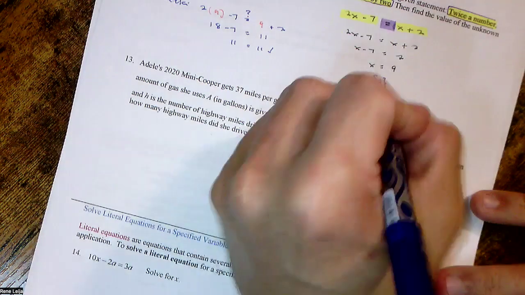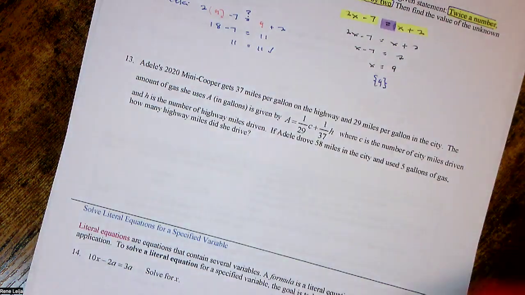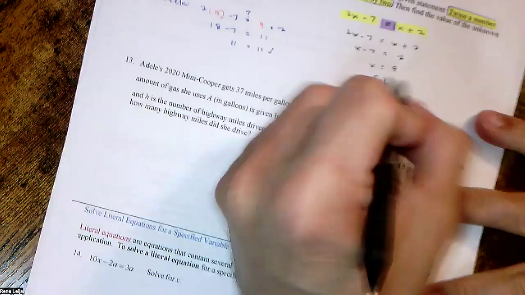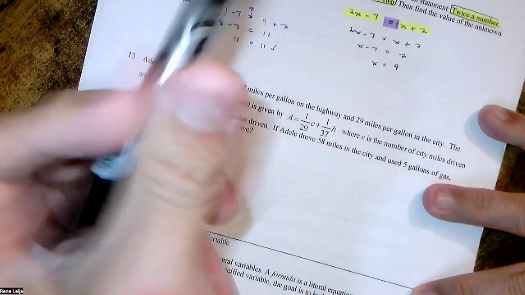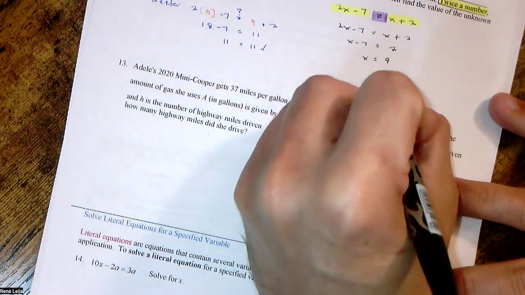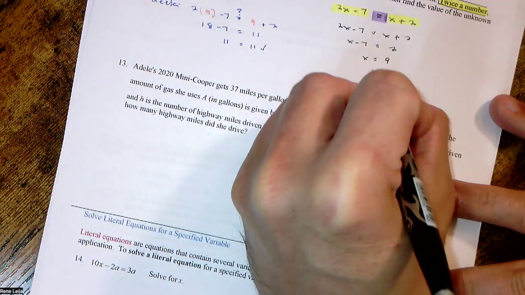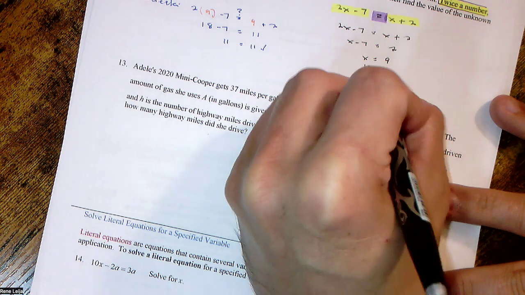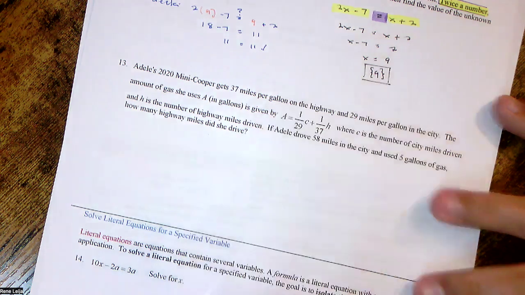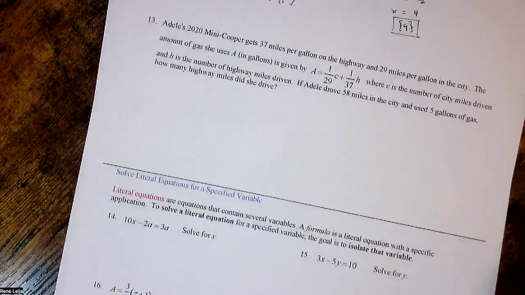Okay. Oops, that was in blue. I meant to put that in black. So my unknown number is going to be 9. Okay, that's how that works. Okay, now let's look at 13.